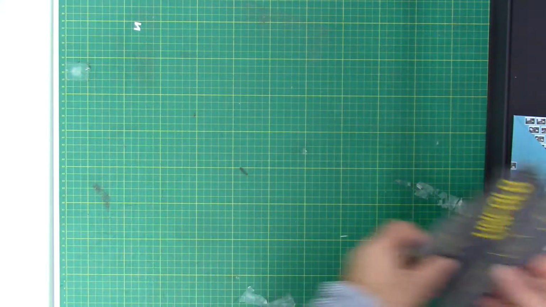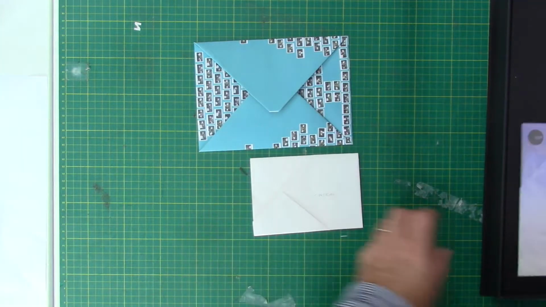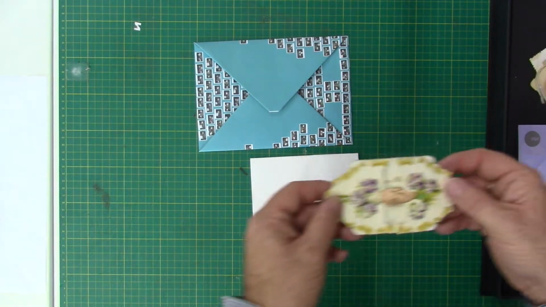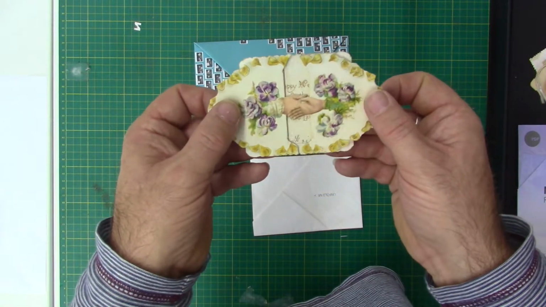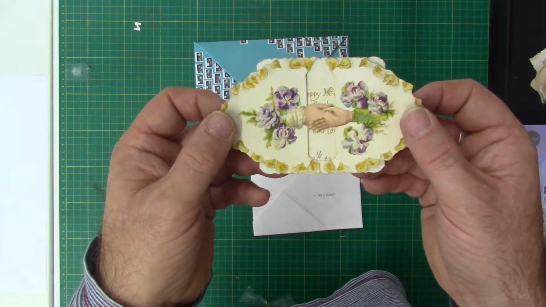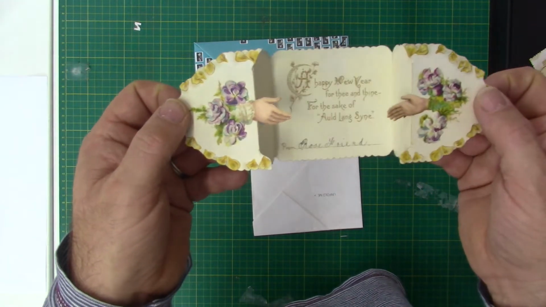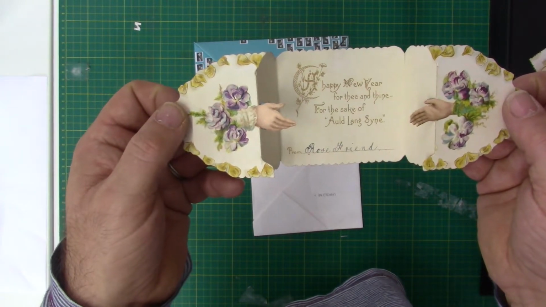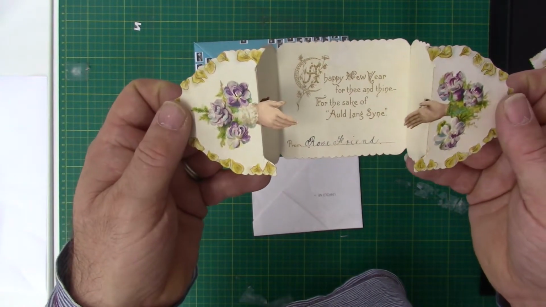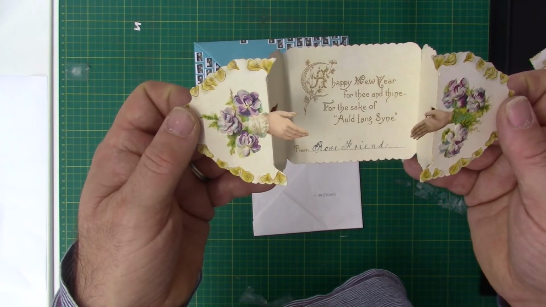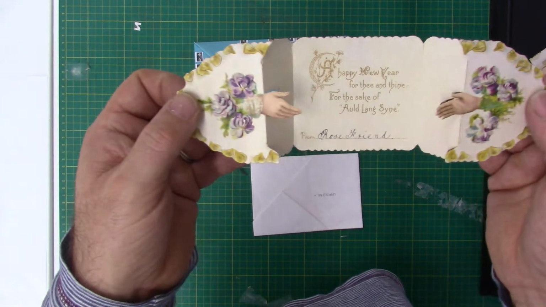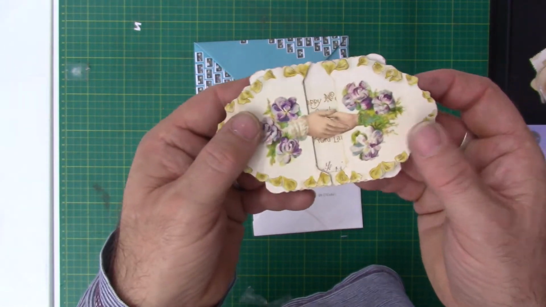Yeah, and that's probably about it really. I've got another couple of examples here of folds, but maybe we should finish on a Victorian one, a lovely little one here, which is two hands coming together. Happy New Year for thee and thine, for the sake of old lang syne. From Rose and Friends. I'm sure it's a lovely little thing.